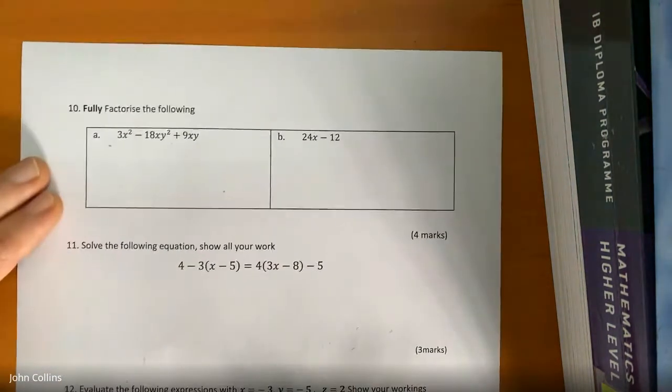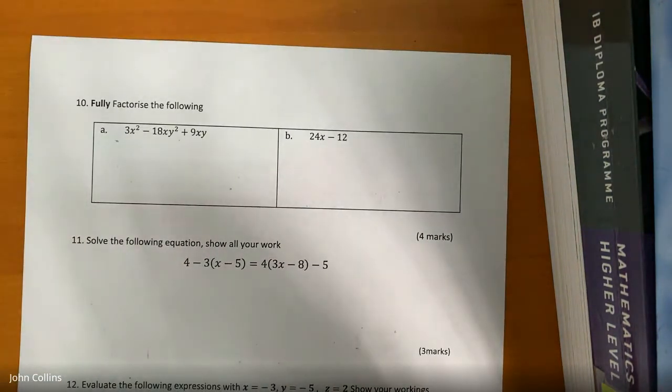Let's look at these more challenging questions on the back. Last page.